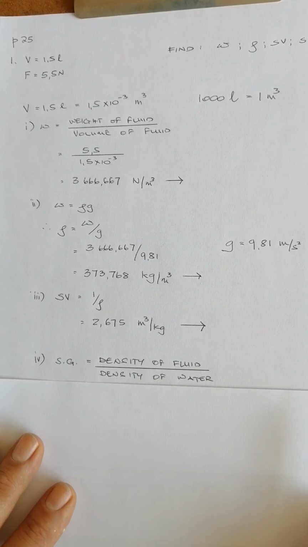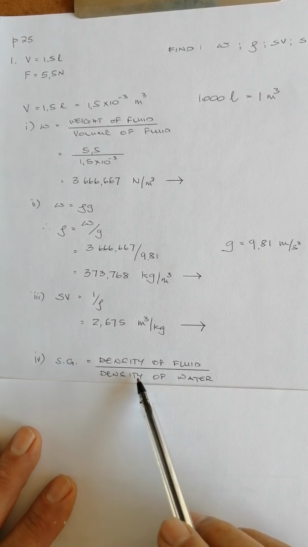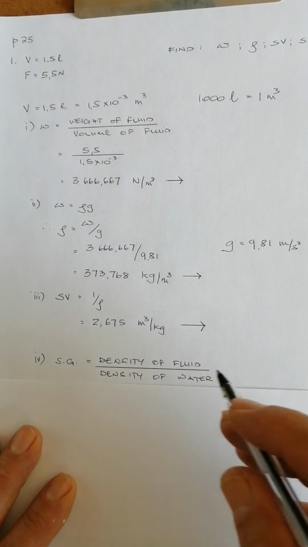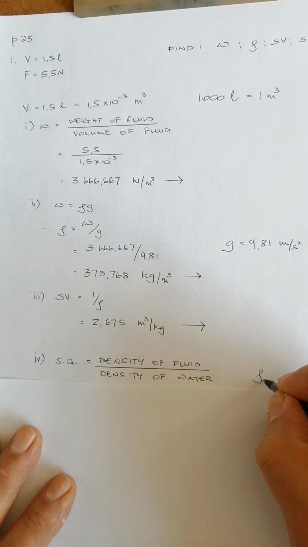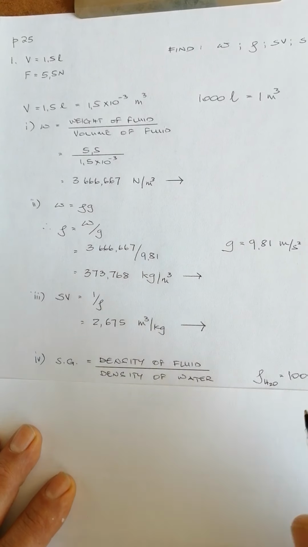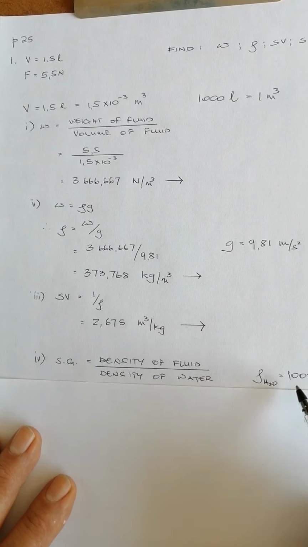We know that your specific gravity is equal to the density of the fluid divided by the density of water. The density of water we will be using as 1,000 kilograms per cubic meter. That is under standard temperature conditions. So we will be using 1,000.